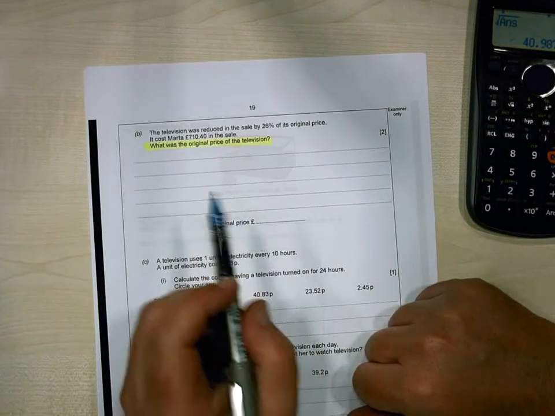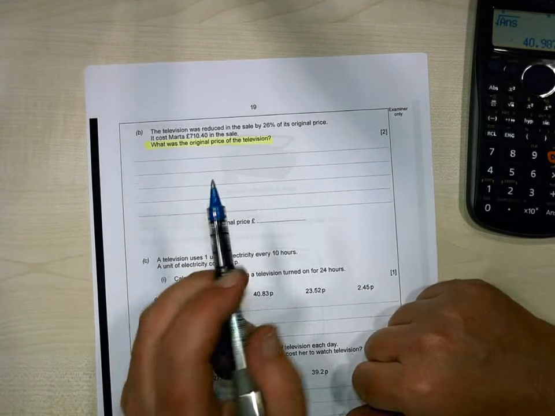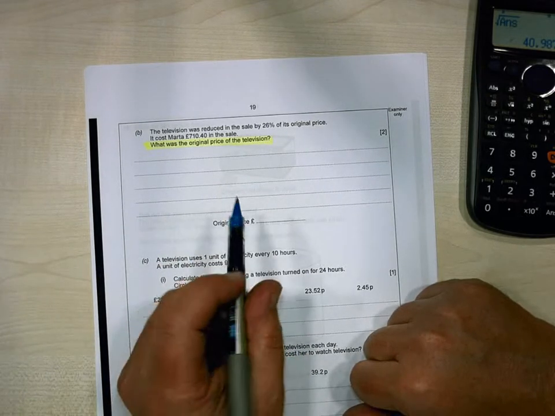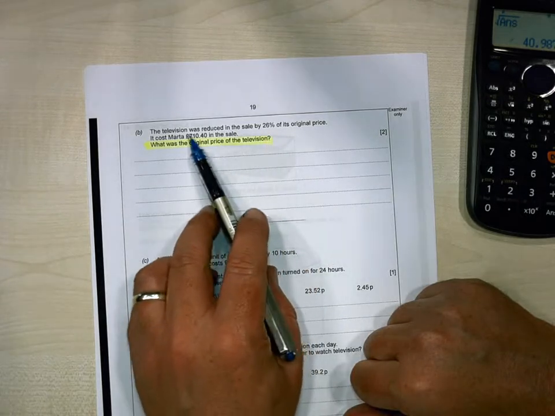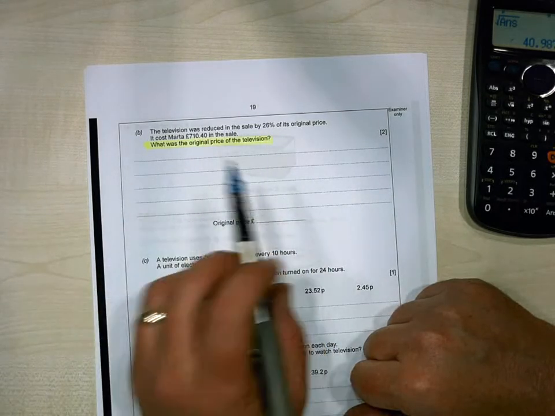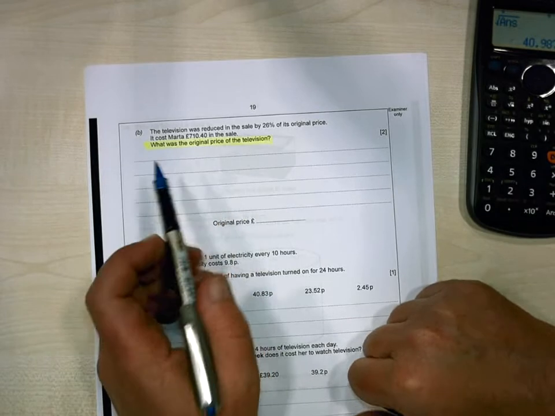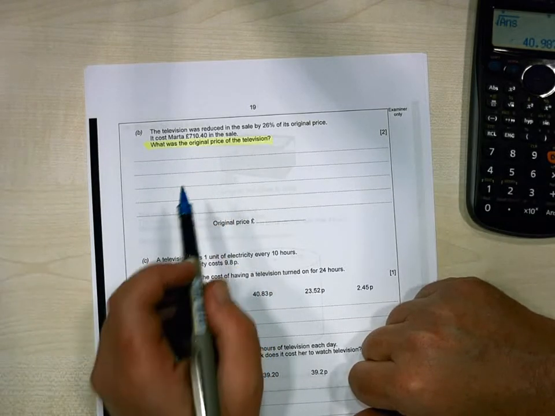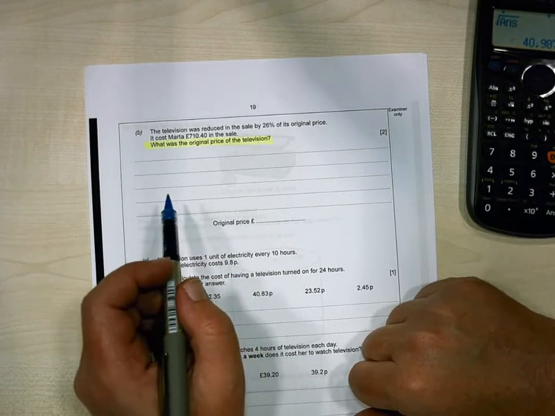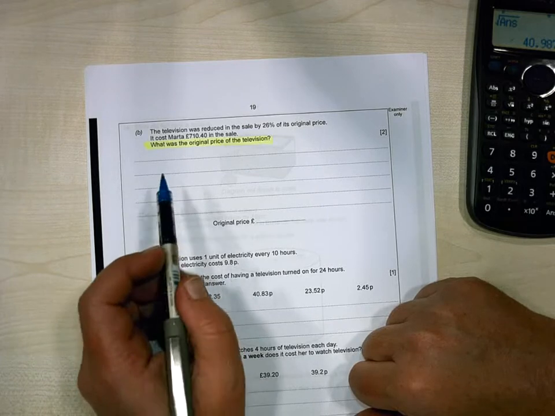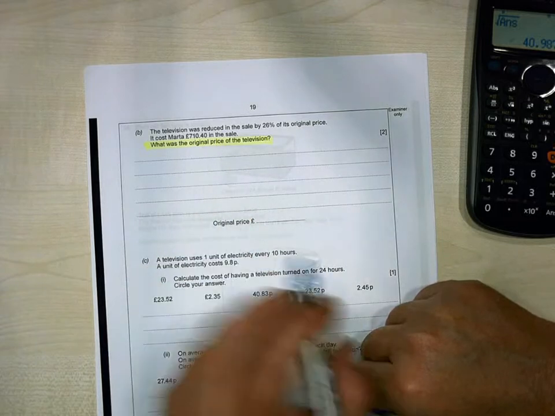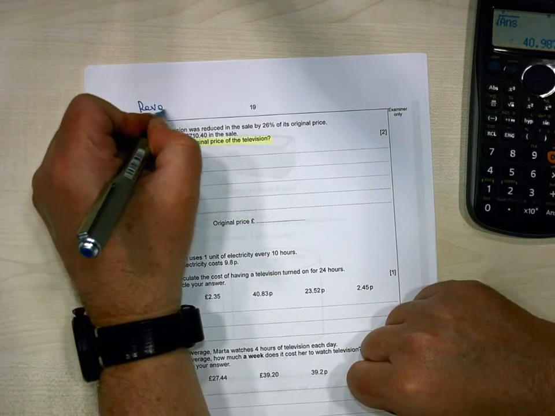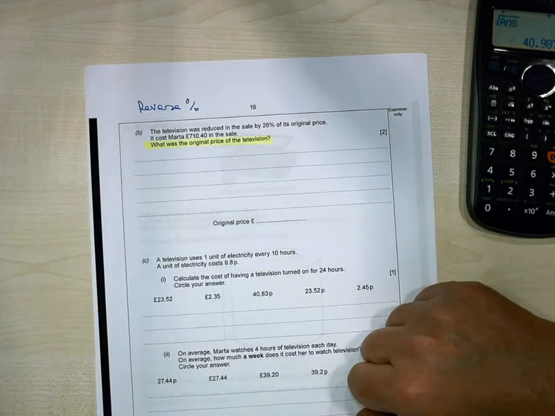Now, if you don't stop and think carefully about this, you will make the most common mistake seen, which is, all right, so if I find 26% of that and take it off, that will give me the original. That would not be tested in the second half of an intermediate tier paper. It's too easy. So you have to be looking for this reverse percentage question.